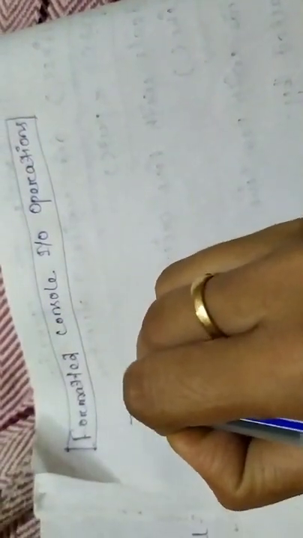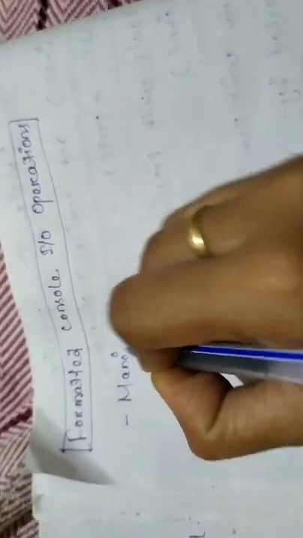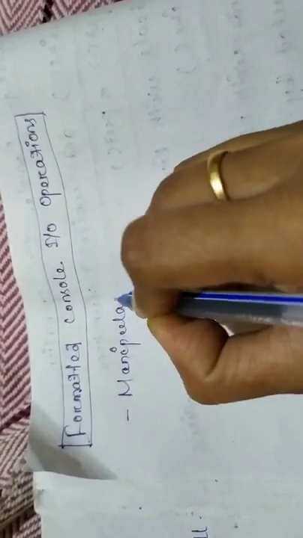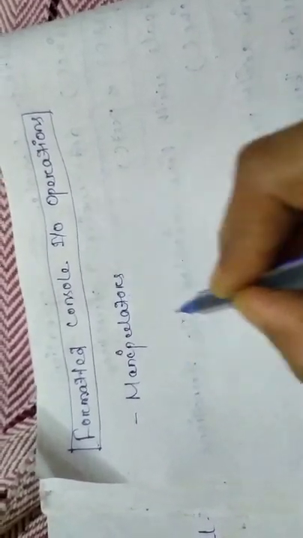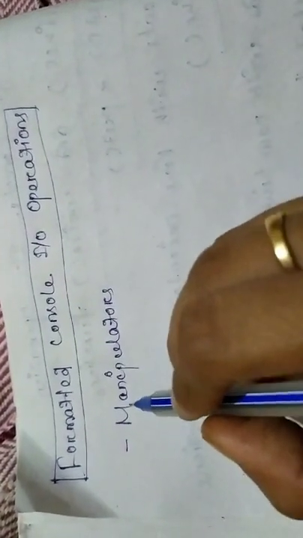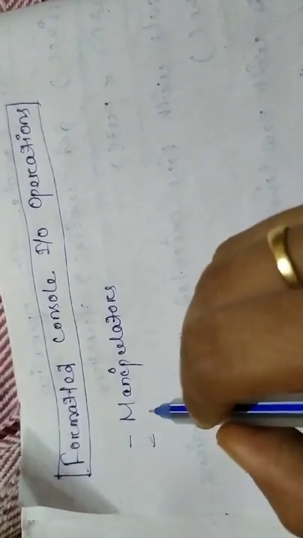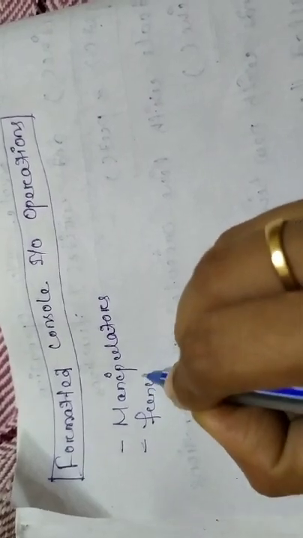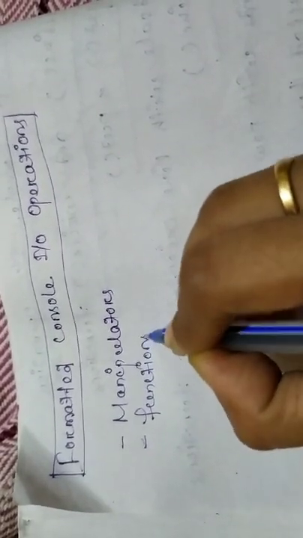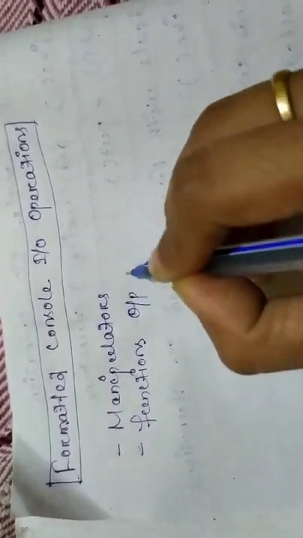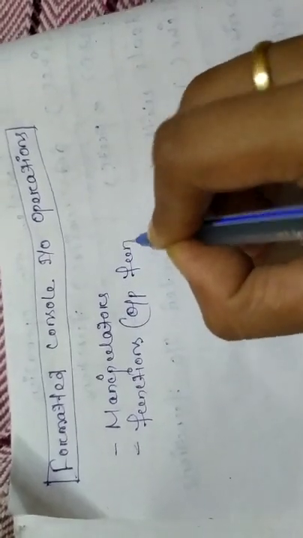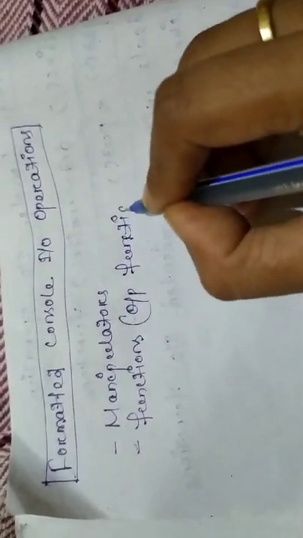Let me write it. It includes manipulators. In the first unit of C++, there is manipulator. And also some functions, some special type of functions, basically the output functions.